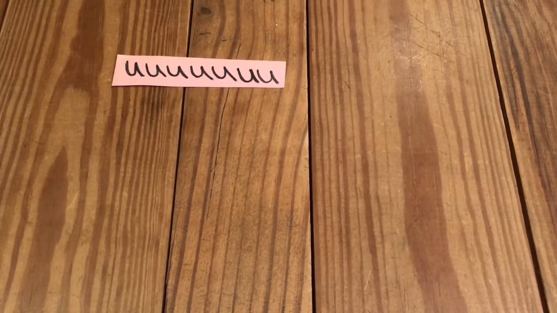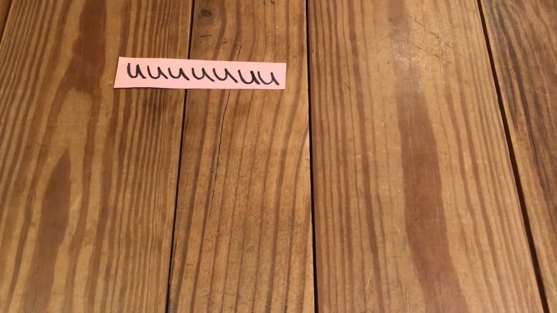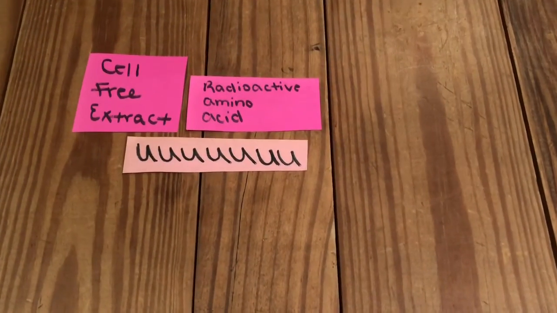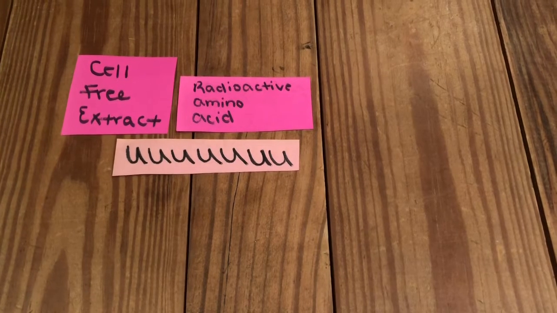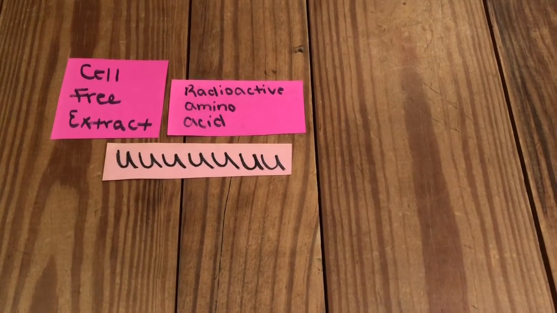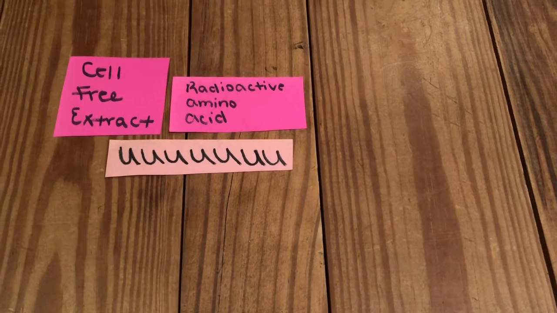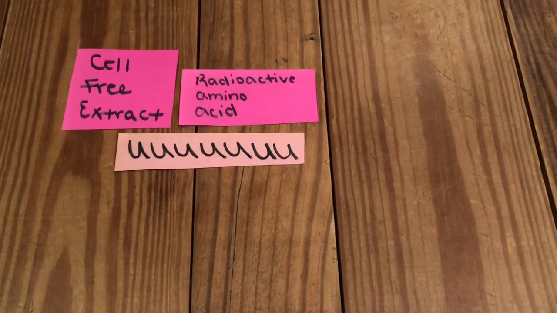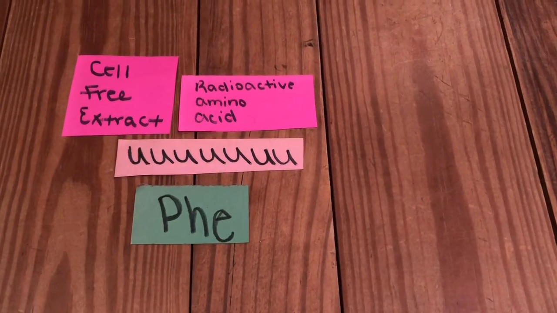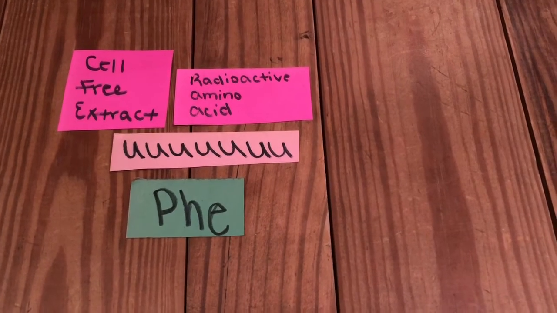In each test tube, a different amino acid had a radioactive label. They then looked to see if any of the test tubes contained a radioactive protein. This would show what the codon UUU codes for. Only one radioactive protein was found, and that was phenylalanine. This showed that UUU codes for phenylalanine.